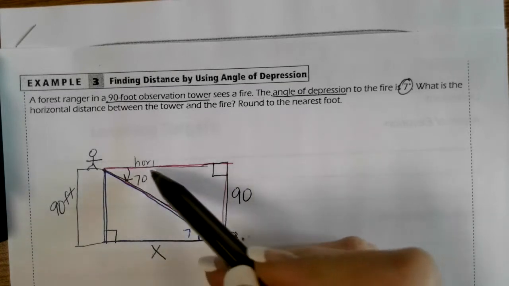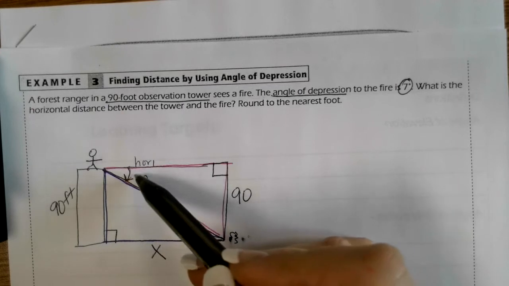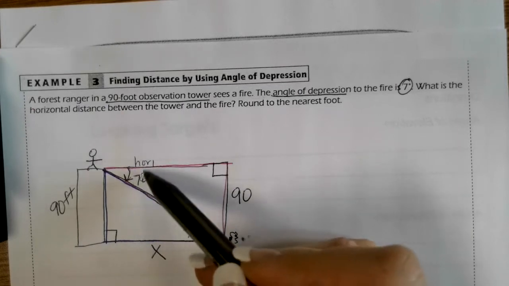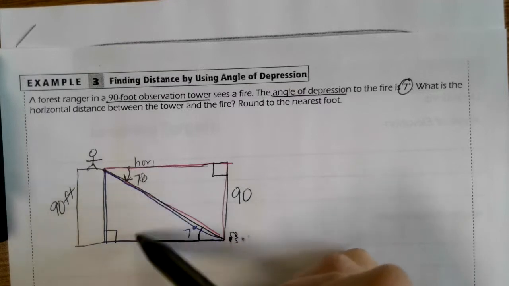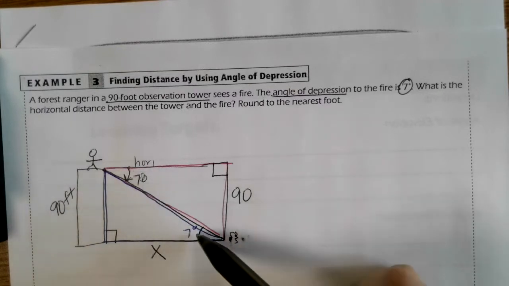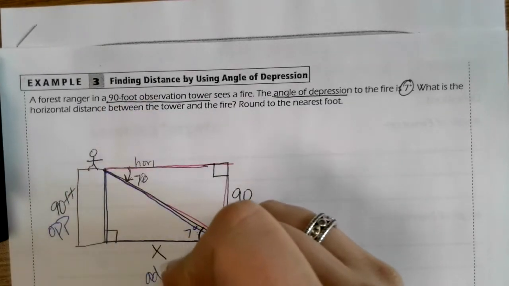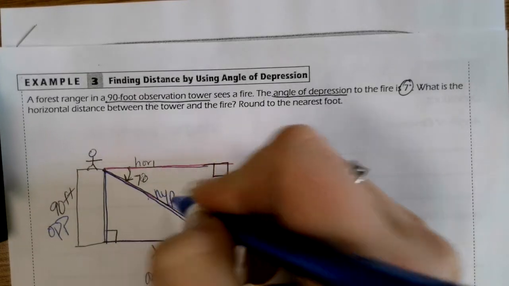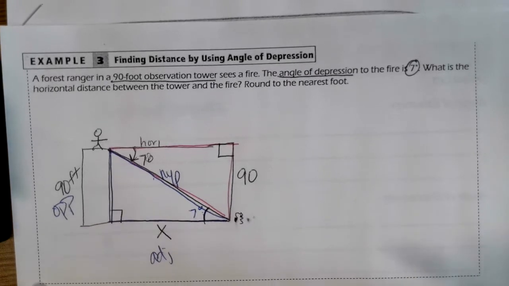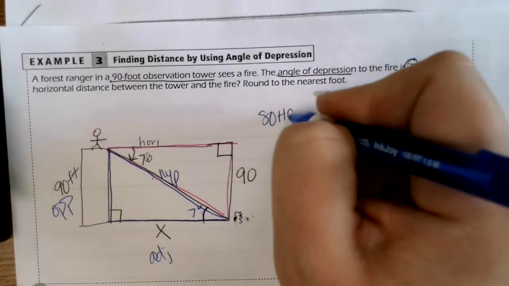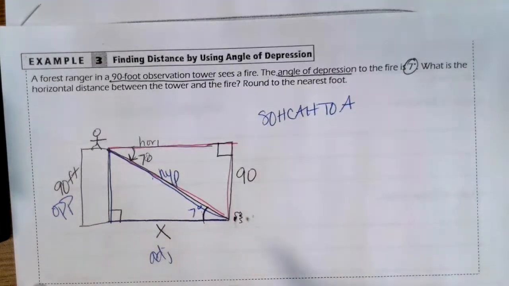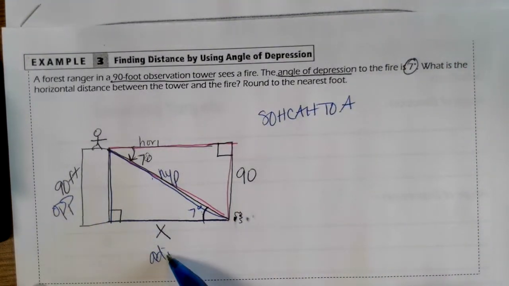So when you're using the blue triangle, you have to remember that your angle of depression, that 7 degrees that I wrote up top here, is not inside the blue triangle. You have to move that angle down here. So in reference to my blue degree 7 down here, this would be opposite, this would be adjacent, and this would be the hypotenuse. Okay. So using SOHCAHTOA, I have information on the opposite side and the adjacent side. So that means that I'm using tangent again.